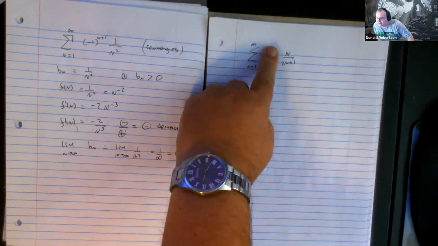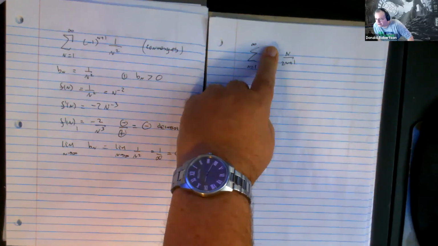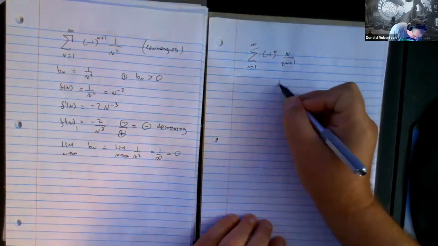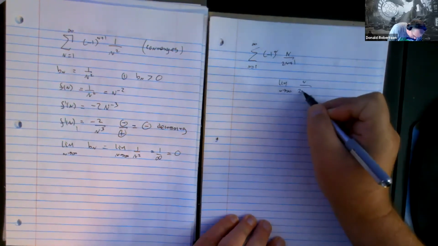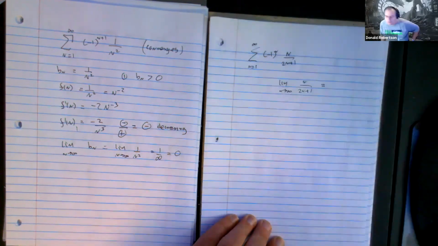I think it's obvious it is. Can you trust me that if you do a bit of calculus, I can prove it's decreasing? So all I need to do now is find the limit. What's the limit of that fraction as n becomes infinite? L'Hopital it or divide top and bottom by n, you get a half.